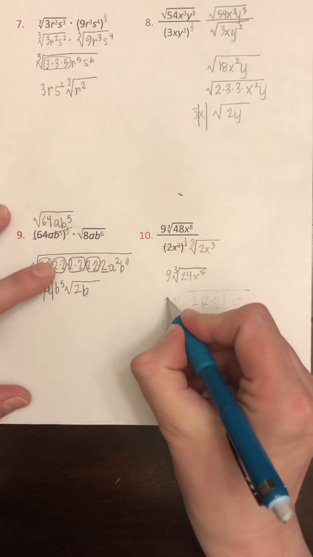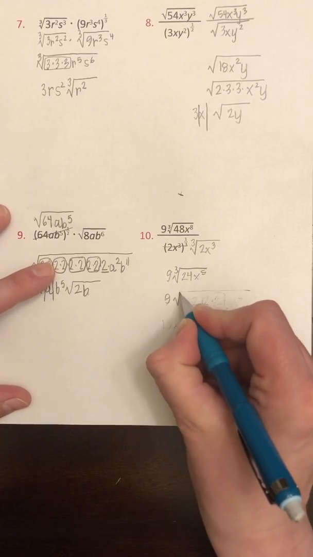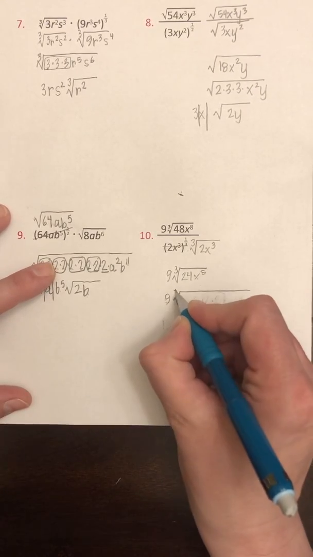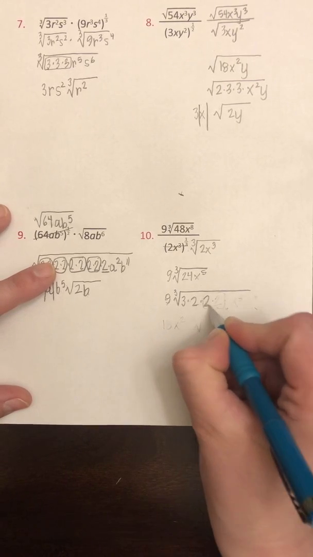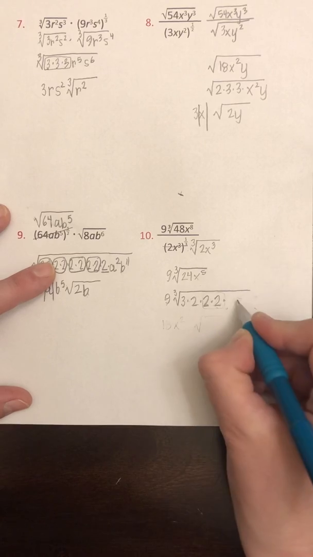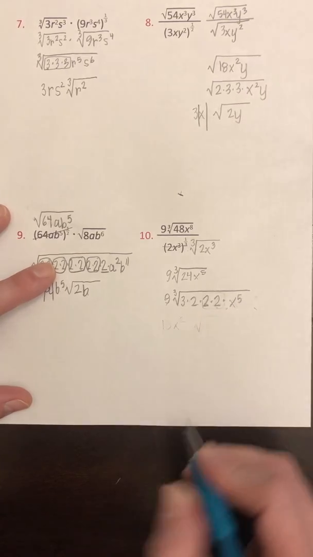Sorry, y'all. Let me rewrite this with an index of 3. See, this is what happens when you don't pay attention and you're tired. All right, now we're talking.